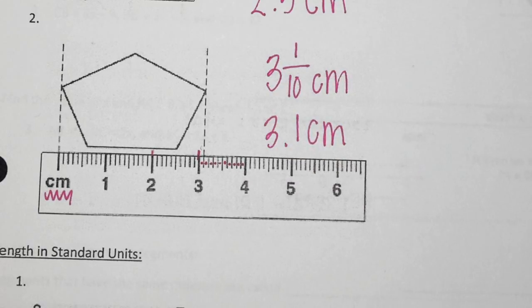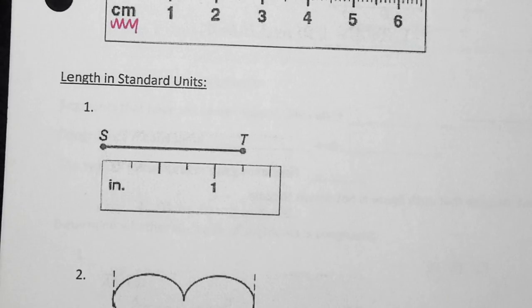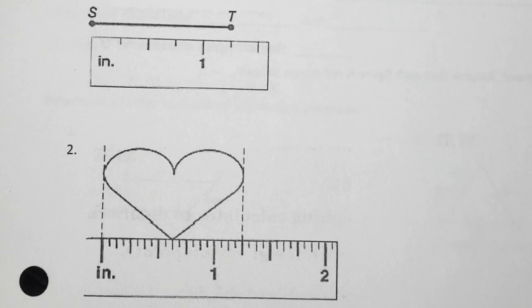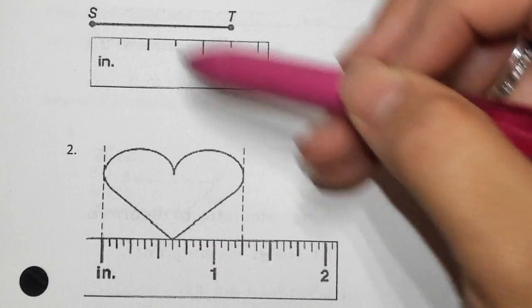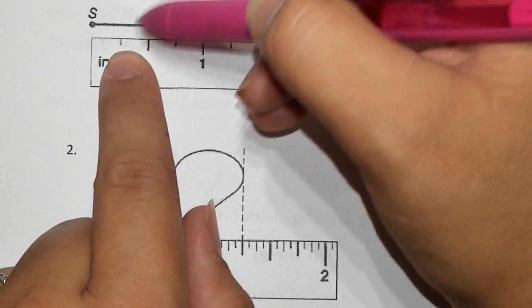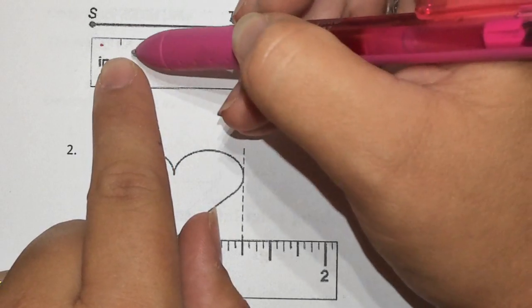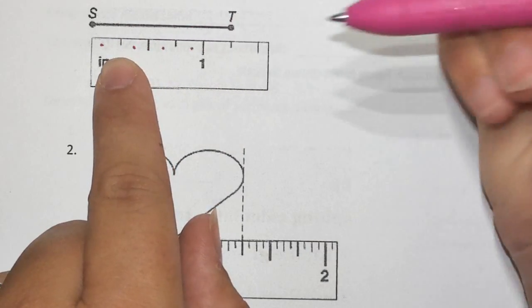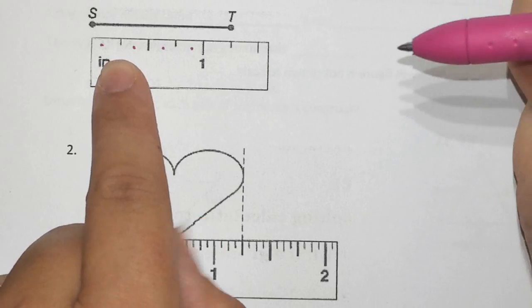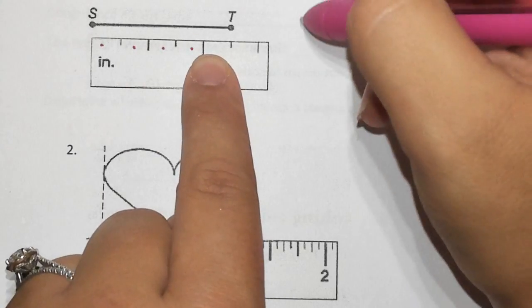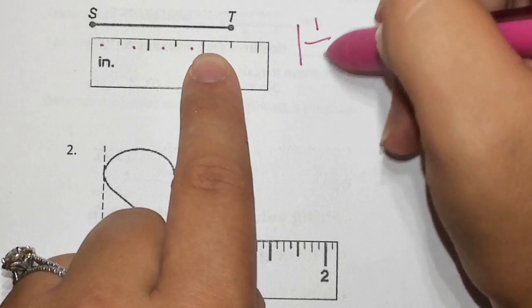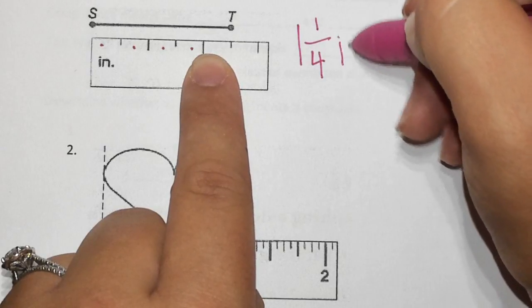All right, what's our next unit that we're using? Inches. Now, if you look at 1 and 2, the rulers look a lot different. This one, there are 4 spaces, 1, 2, 3, 4. So you count it in fourths. So this is 1 and 1/4 inches.